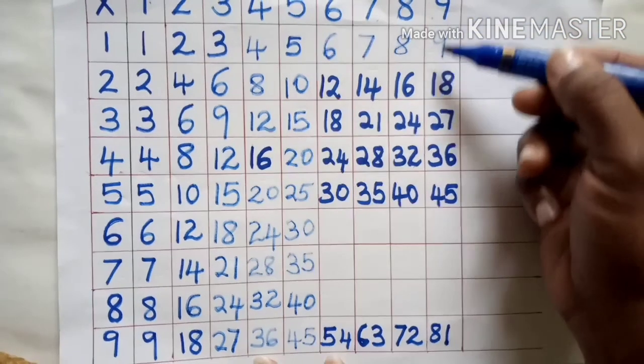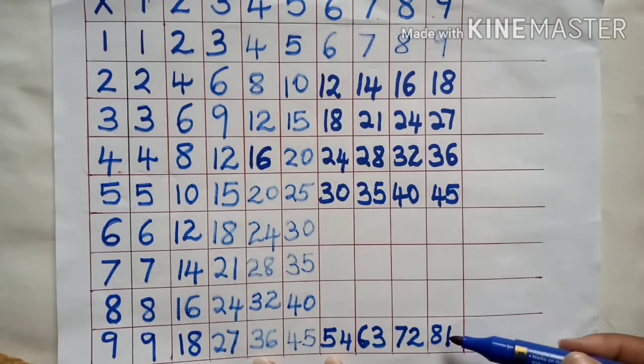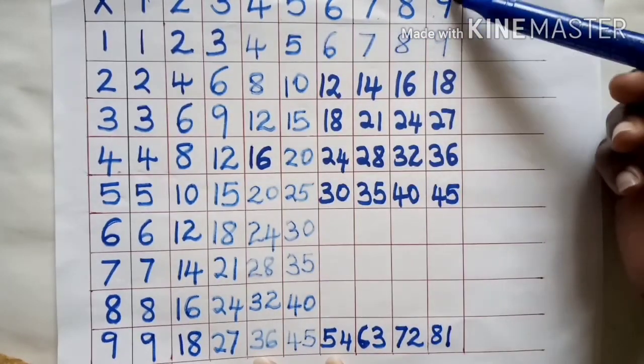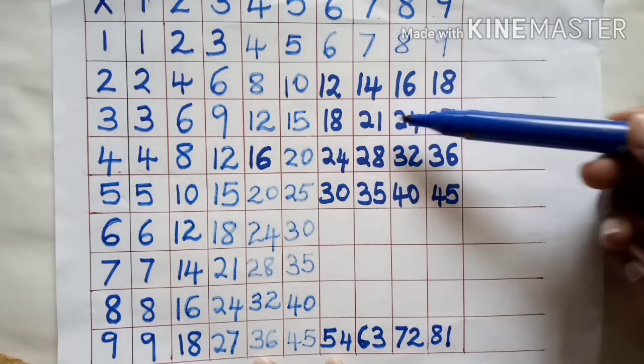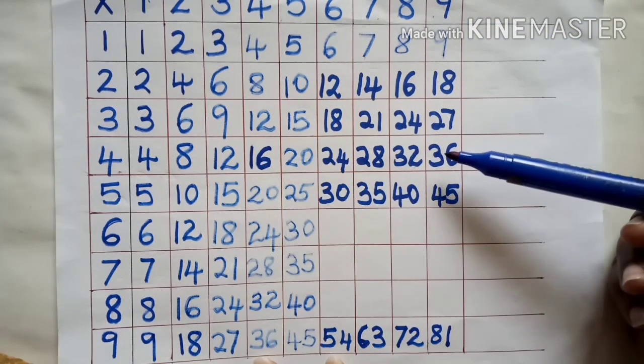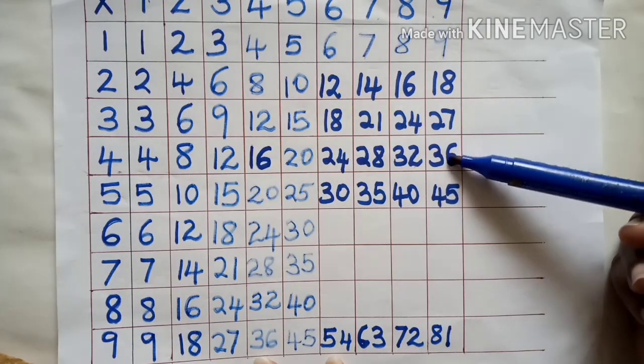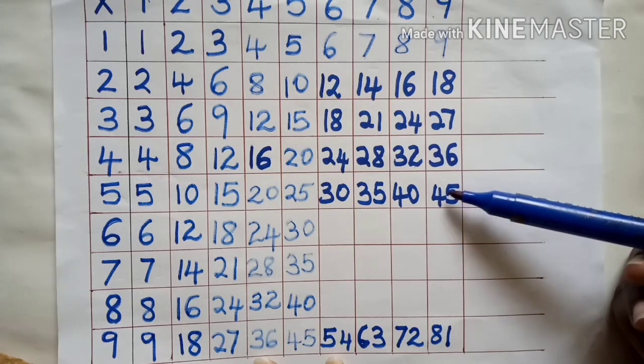Now, if we look here, we also have multiples of 9. 1 times 9 is 9. 2 times 9 is 18. 3 times 9 is 27. 4 times 9 is 36. 5 times 9 is 45.